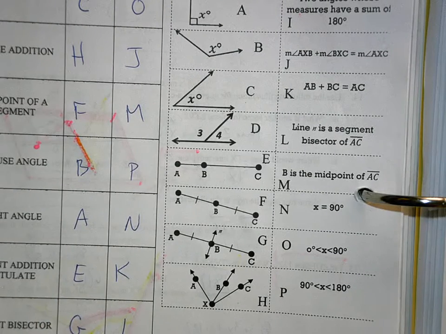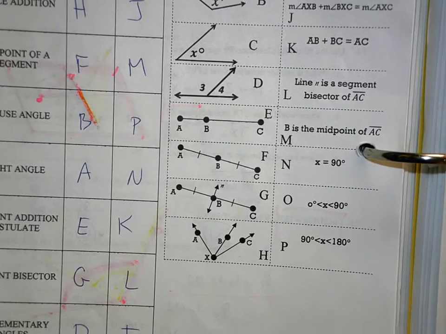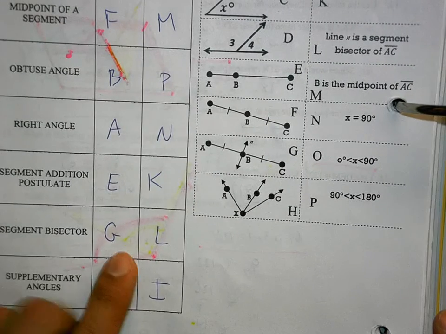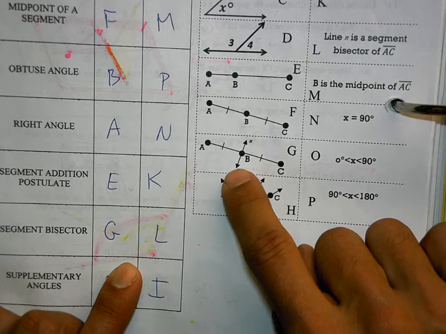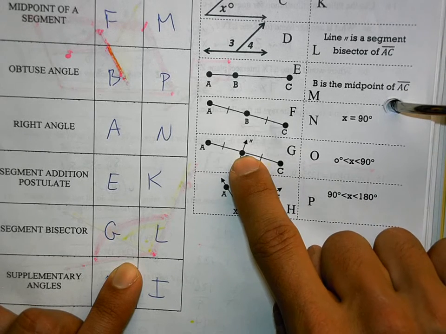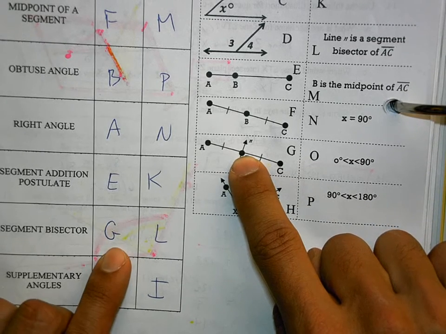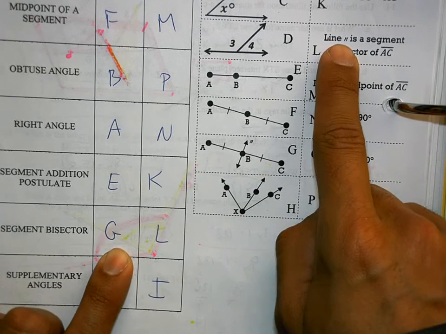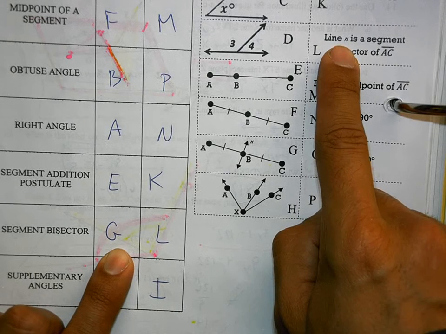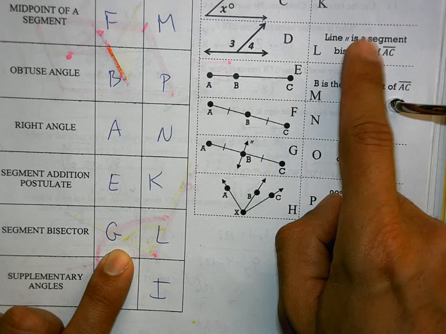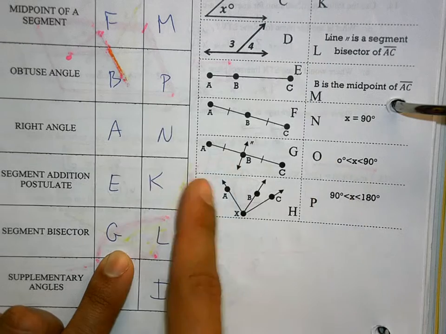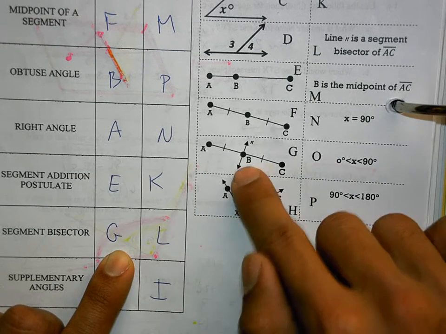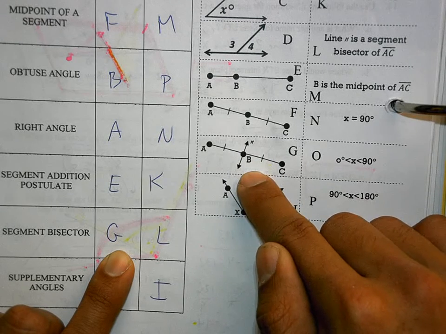Running out of room. Let me scoot up just a bit more. Segment bisector is G and L. If something cuts through the midpoint, that's called the segment bisector, and it looks like this. It could be a line, it could be a plane, it could be a ray, but a segment bisector is anything that cuts through the midpoint of a segment. Doesn't have to be a line. It can be a ray, it can be a plane as well.